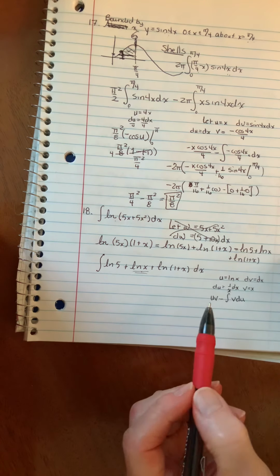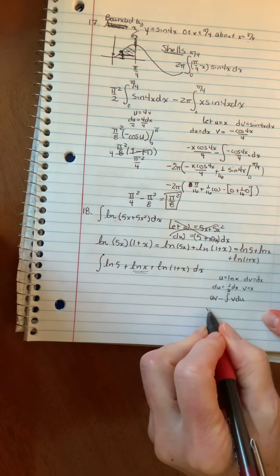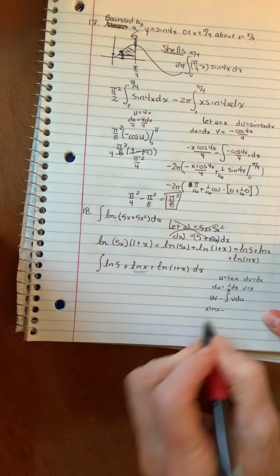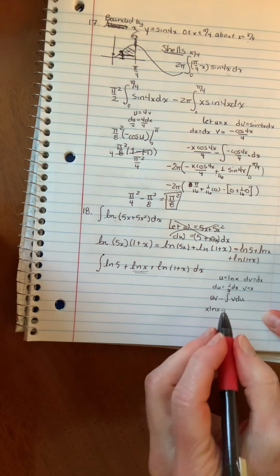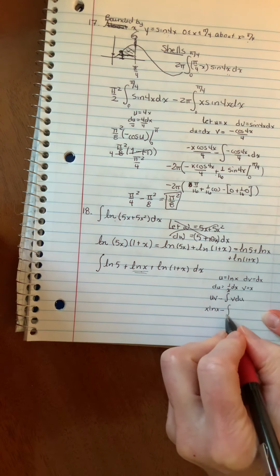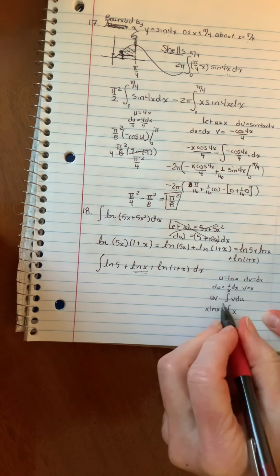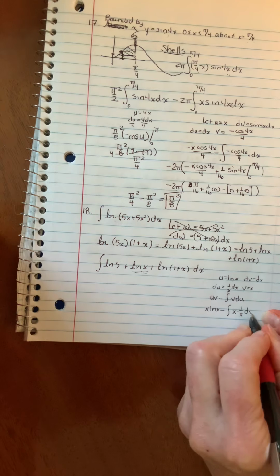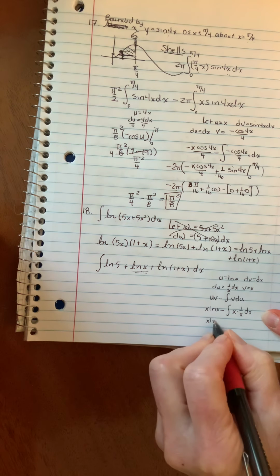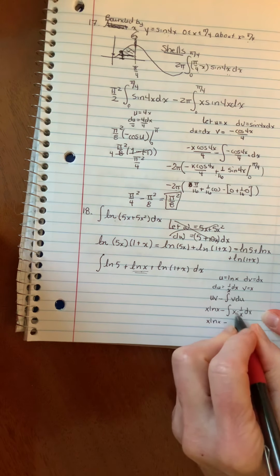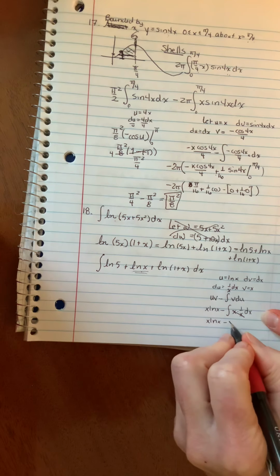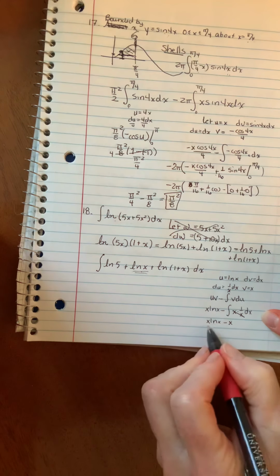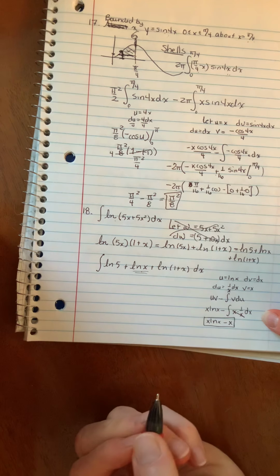It's ln x times x. So x ln x minus the integral of v, which is here. We've got x times 1 over x dx. So this is x ln x minus the integral of 1 dx. So that's minus x. So there's the pattern we have.